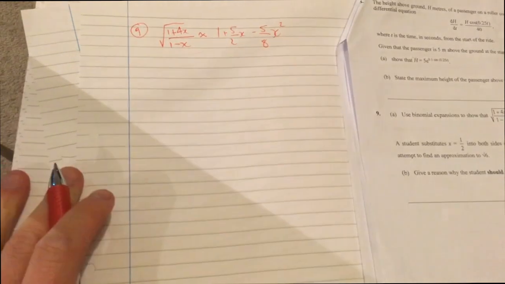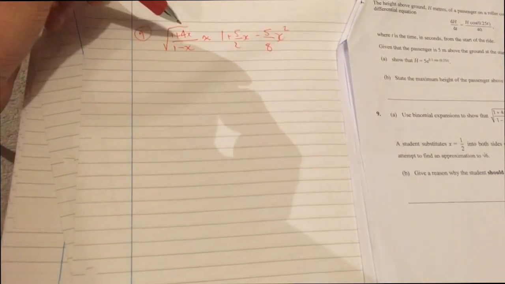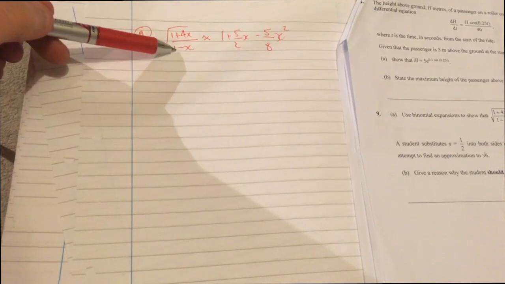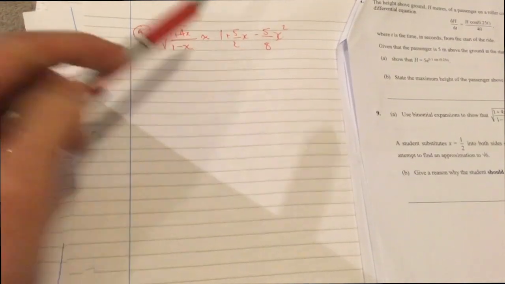Okay, next one, question 9. So we're doing binomial expansion. So trying to show that (1 plus 4x) over (1 minus x) is roughly equal to 1 plus 5 over 2 x minus 5 over 8 x squared. So we need to use binomial expansion on the numerator and denominator, use surds to split this up, expand everything, and hopefully we'll get to this.